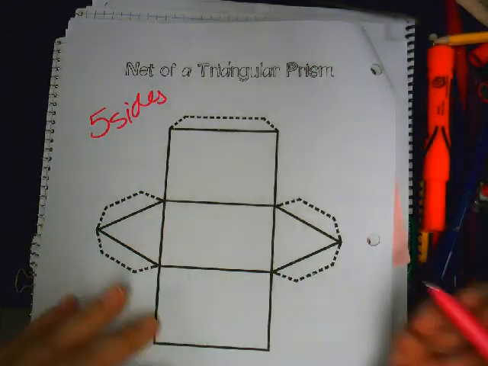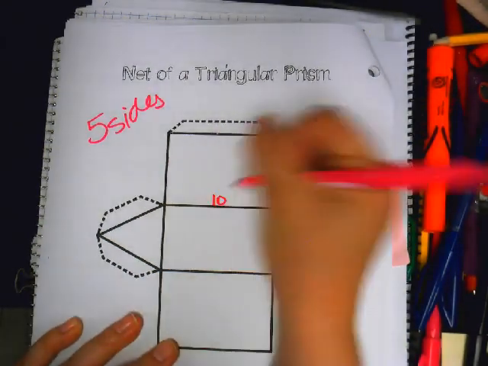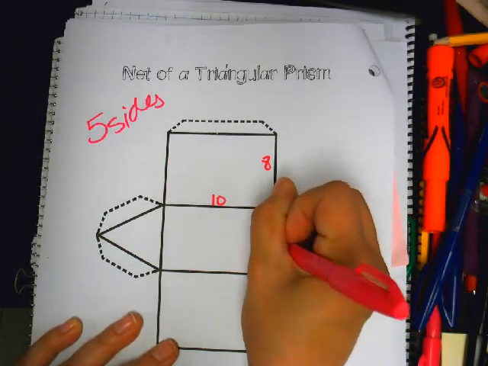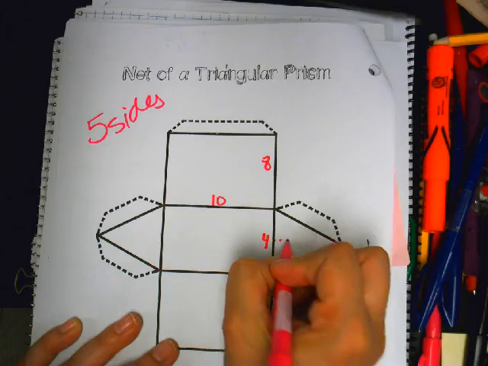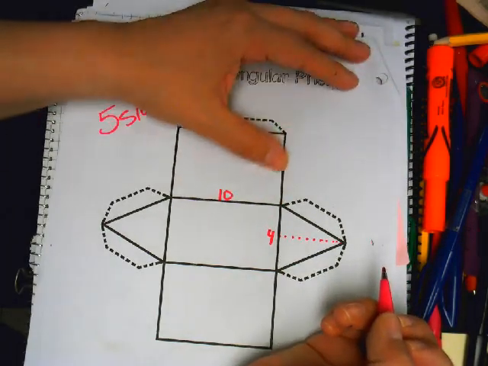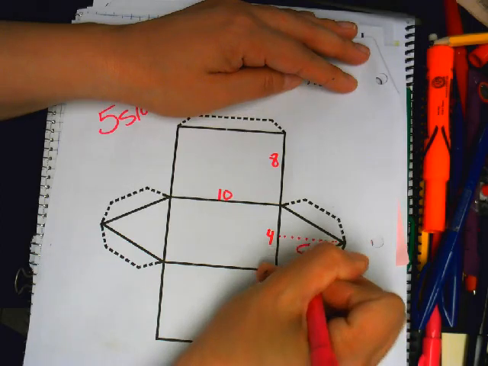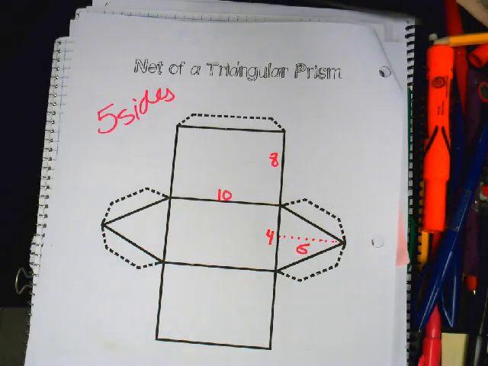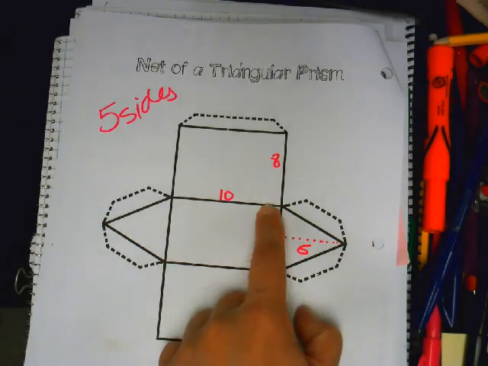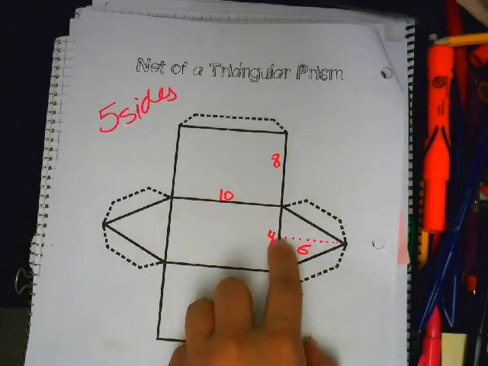Let's say, make it easy, 10, 8, 4, and the height, let's make it 6. All right, so let's do all that. So this is 8, this is 10, this is 8, this is 4, this is 6.